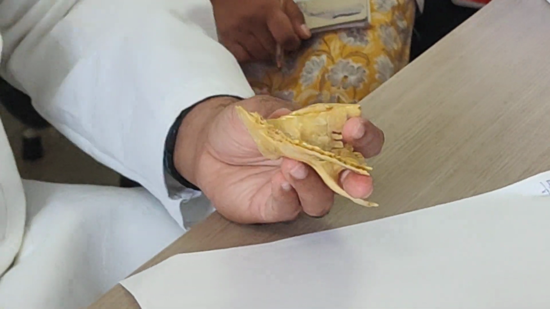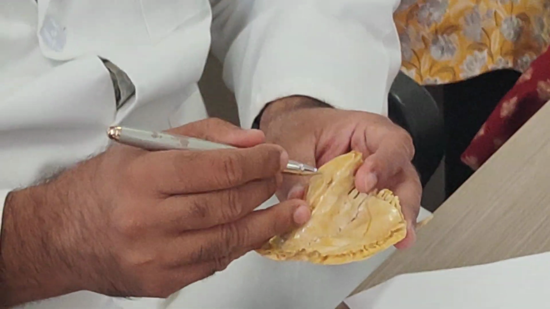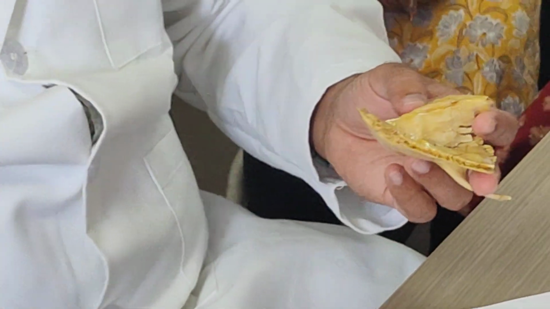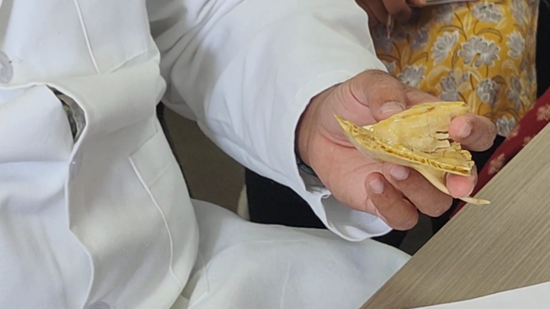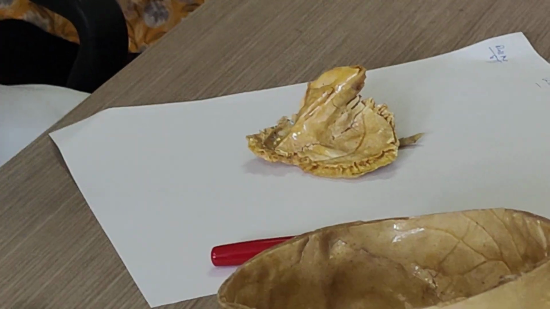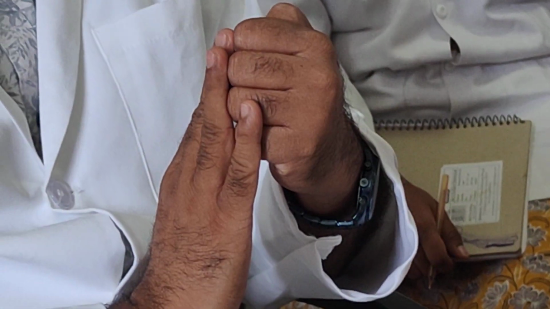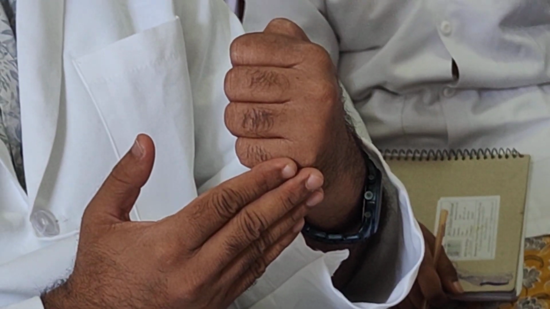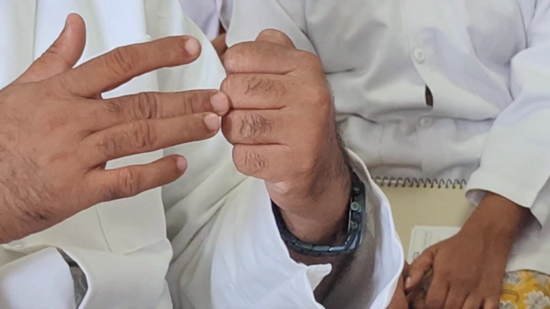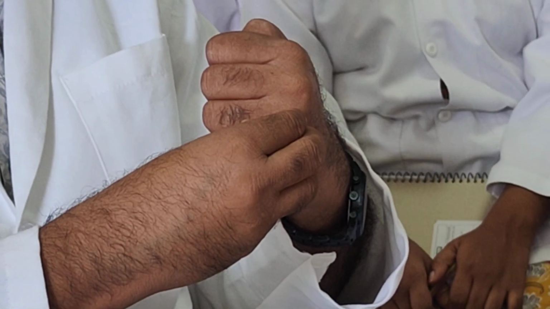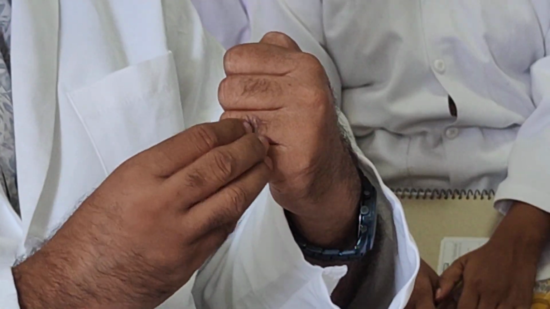In this posterior surface, the important opening is the internal auditory meatus. It is usually covered by a bony septum, that is known as septum transversum. Clear? This septum transversum is dividing it into four: anterior superior, anterior inferior, posterior superior, posterior inferior.